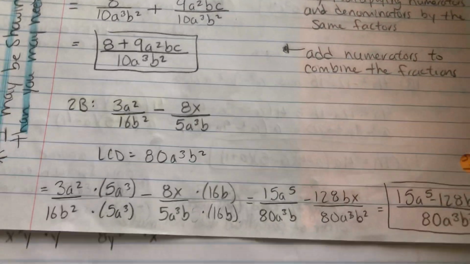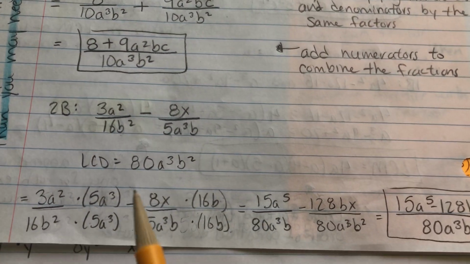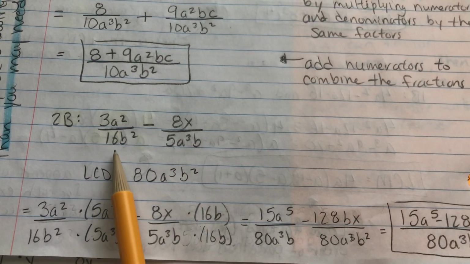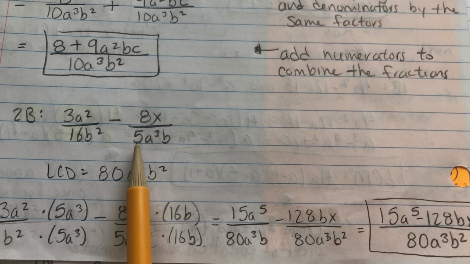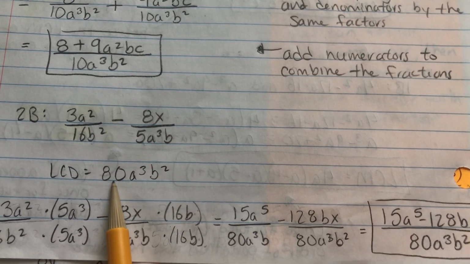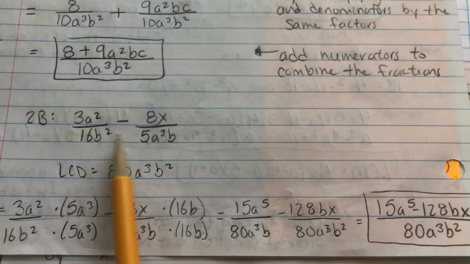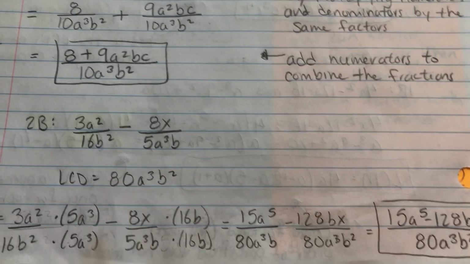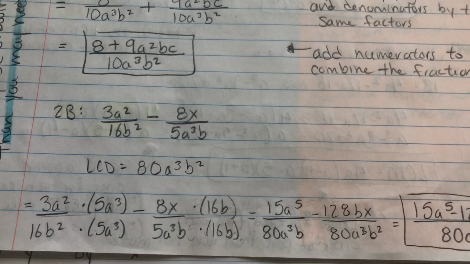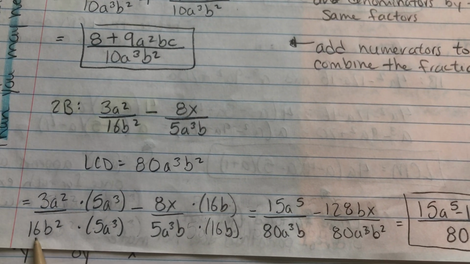Okay. Part B is going to work the same way, just with subtraction. So if I look at my denominators, between a 16 and a 5, the least common multiple that you come to is an 80. I have a b squared, which is bigger than b, and then I have an a cubed. Okay. So to get those denominators to be the same, I need to look and see what's missing.